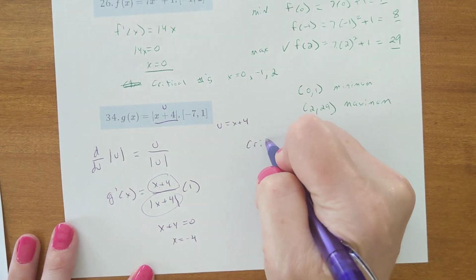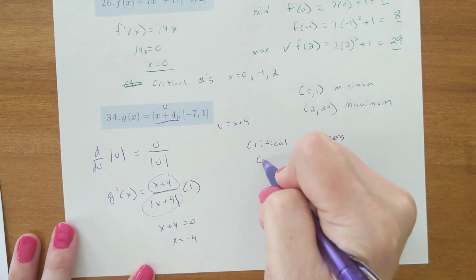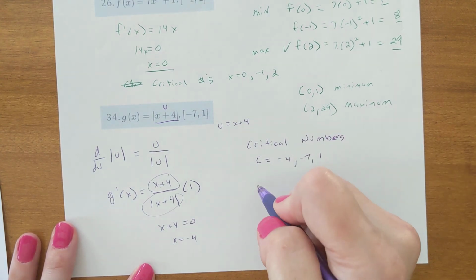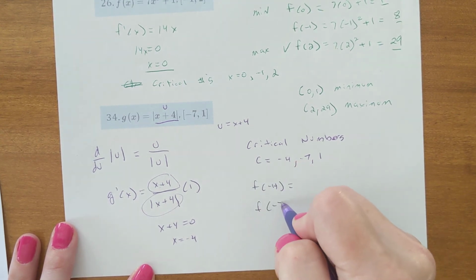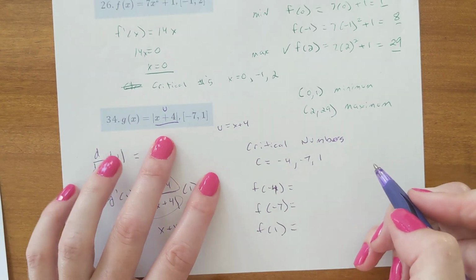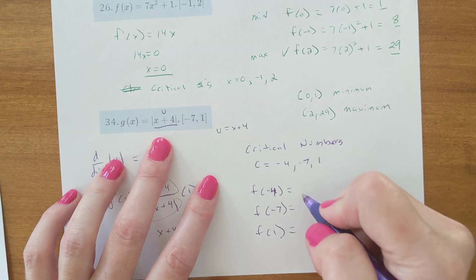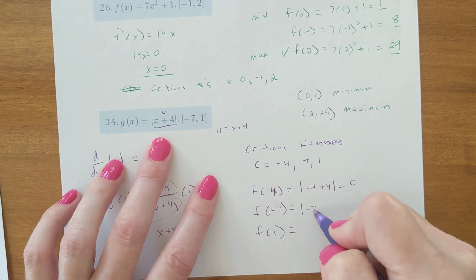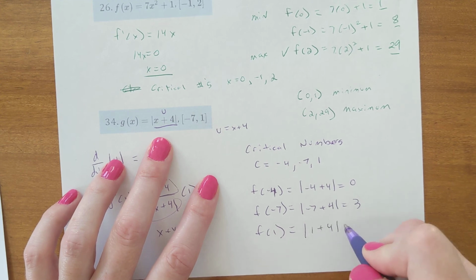So the critical number here is negative 4, and then the endpoints, negative 7 and 1. So again, you have to do f of negative 4, f of negative 7, and then f of 1, back into the original f. So the absolute value of x plus 4 was what it was. The absolute value of negative 4 plus 4 is 0. The absolute value of negative 7 plus 4 is 3. And the absolute value of 1 plus 4 is 5.